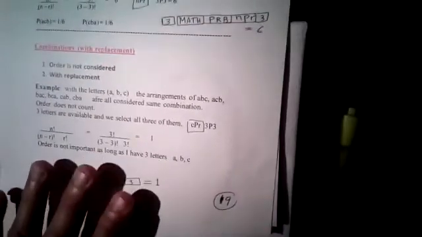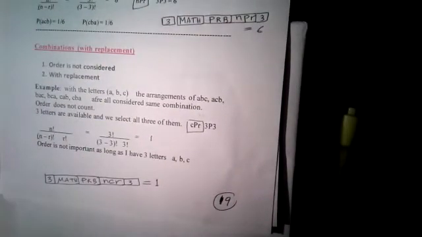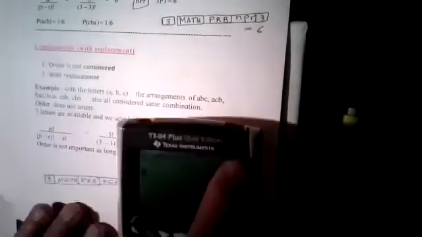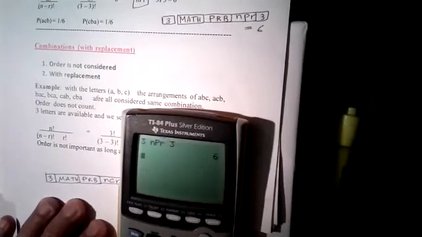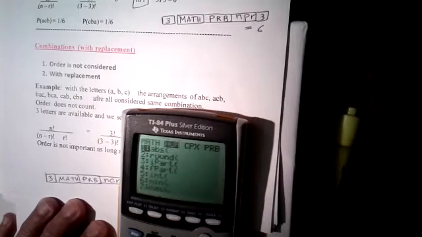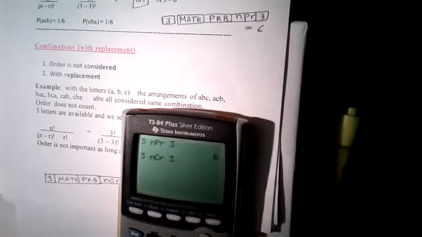This one is 3 out of 3, but it is combination. So in this one, again, you put 3, then math, go to probability, go to combination, nCr, and put 3, see? And that should give you 1. It's very handy for problems where you're dealing with large numbers for factorials and such. It's very, very helpful for those problems.